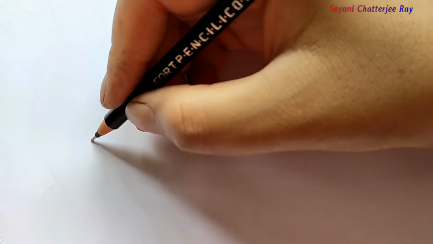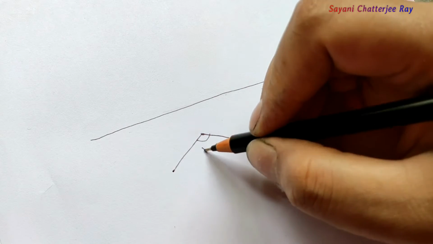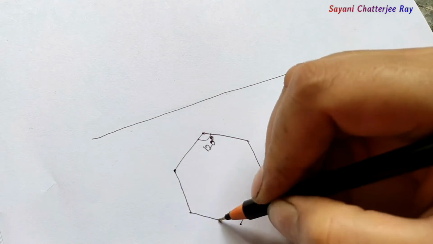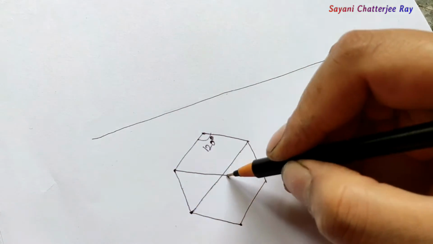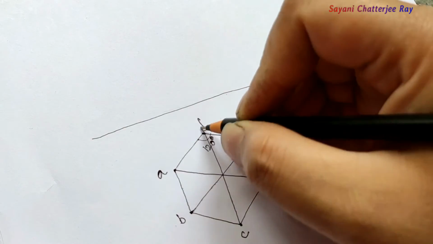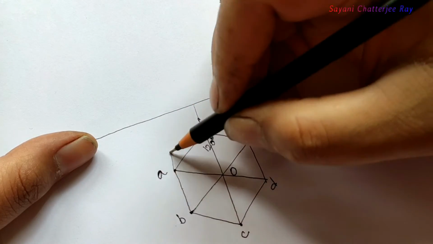Now let's start the drawing quickly. Draw a reference line, and now I'm going to draw the top view. The top view of a hexagonal pyramid is a hexagon, and the internal angles of a hexagon are 120 degrees. Join all the corners of the hexagonal pyramid and mark them as A, B, C, D, E, F, and the apex is O. Draw the projection lines so as to obtain the front view.